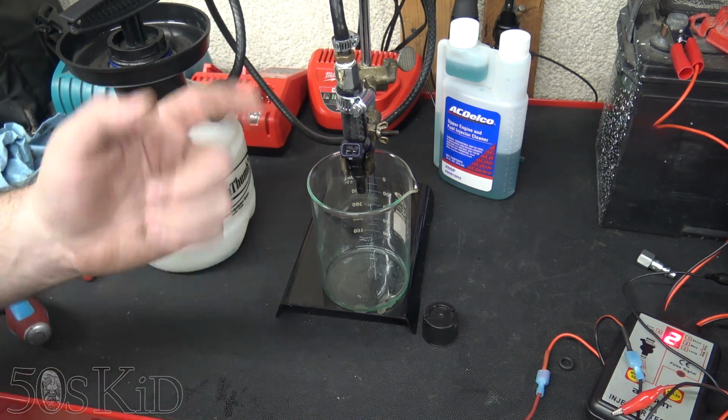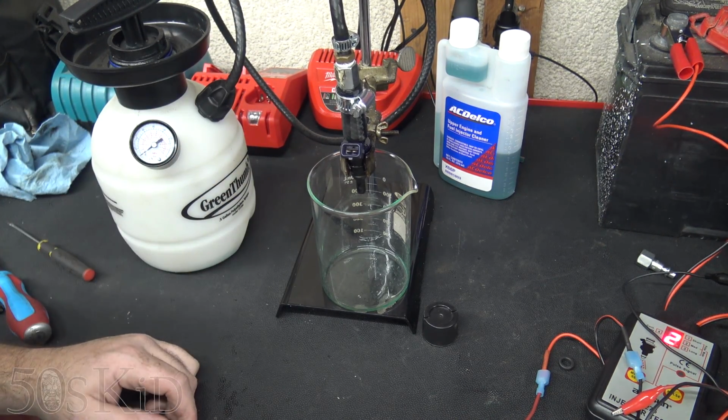I've actually done this already, and then I put them back in the car and ran them, and everything was fine. So that is it, guys. That is my method for cleaning fuel injectors. Pretty quick, pretty easy, fairly cheap.